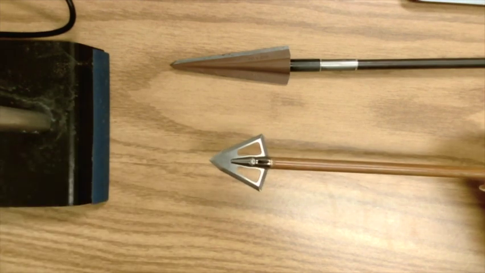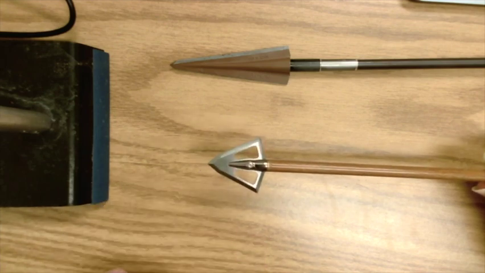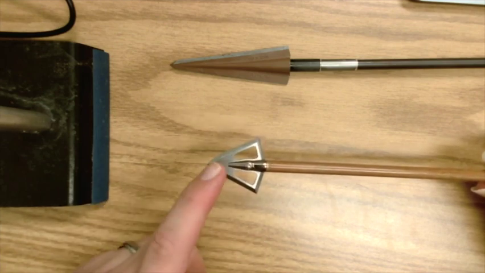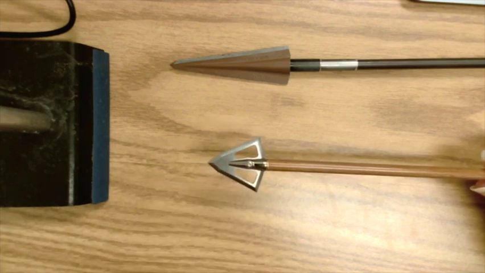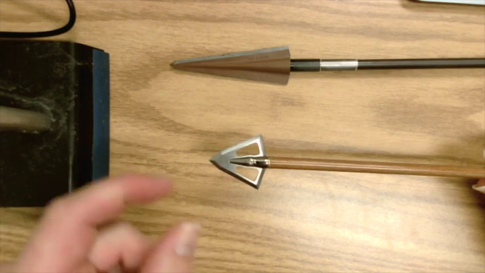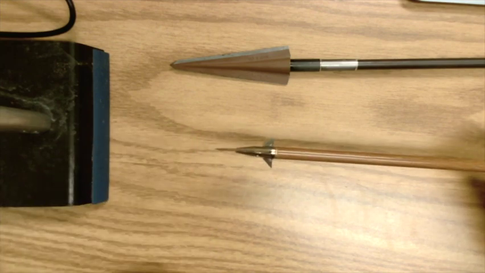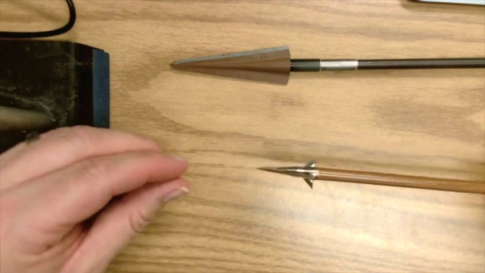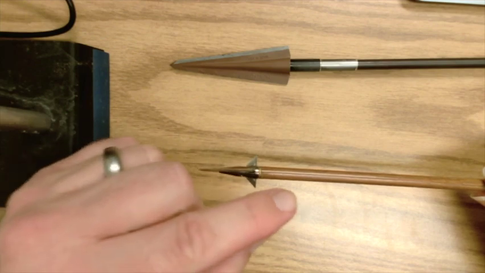I.e., the true mechanical advantage of this broadhead is not the length of the broadhead divided by the width or half of the width of the broadhead. It's the length of this broadhead divided by the thickness of the broadhead. When this hits material, the material is not displaced along the edge here.